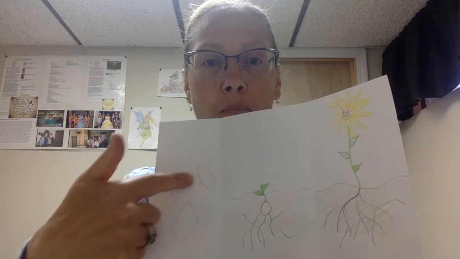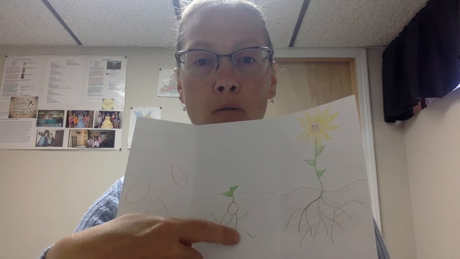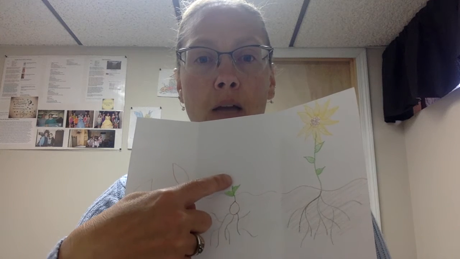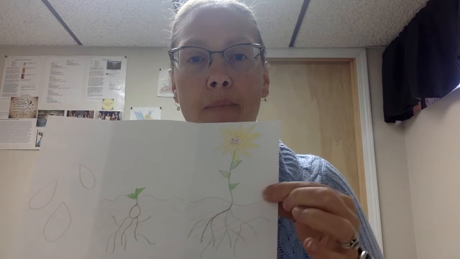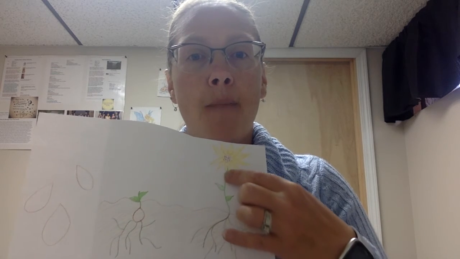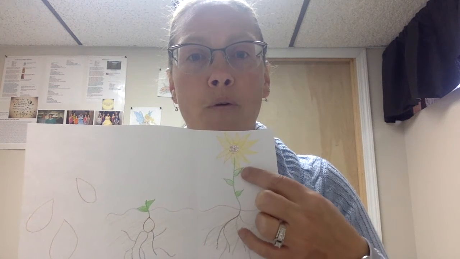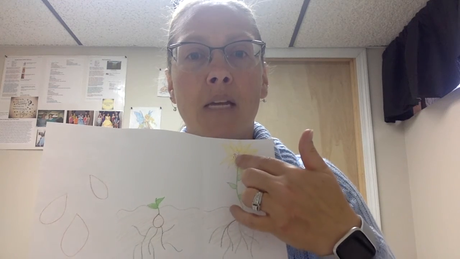The life cycle of a plant starts out with seeds. That seed sprouts, my roots go deeper into the ground, and my sapling starts to come out through the ground. And my mature plant, I now have even longer and more roots. My stem is taller. I have more leaves to produce food, and I have the petals, and I have the seeds inside the center of the flower.